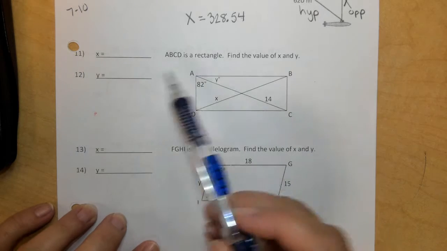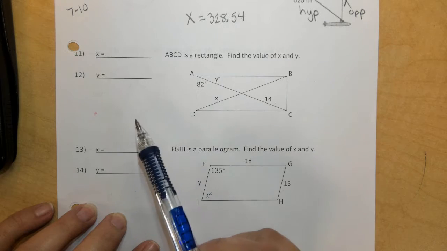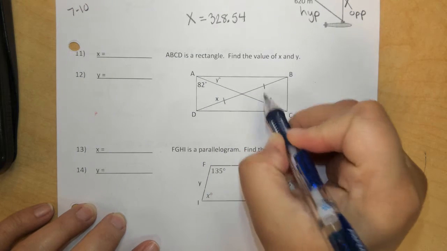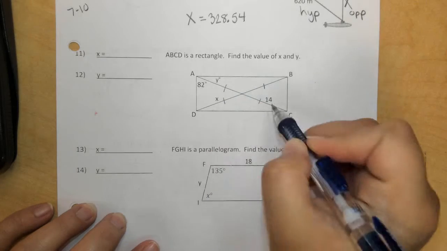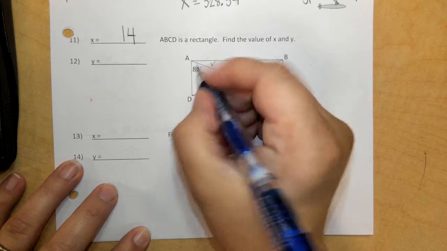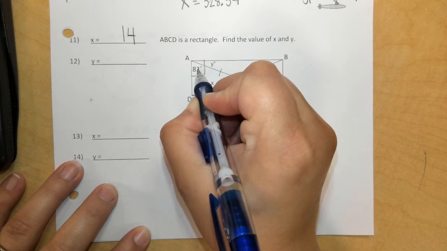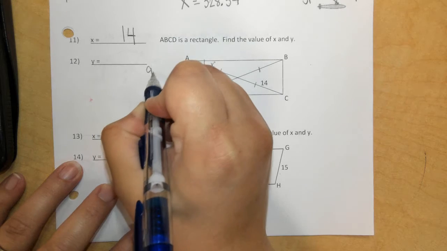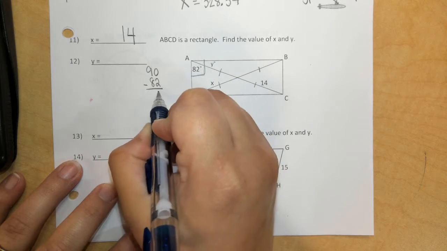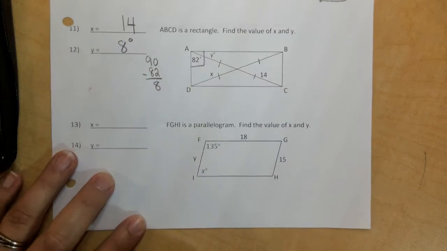For number 11 and 12, it says that ABCD is a rectangle. Find the value of x and y. The value of x, all of these are congruent, so they're all 14 each. In the angle, we know that this whole thing is 90, but these two angles are complementary, meaning they add to 90. So I subtract the 82 from 90, and I would get 8. So angle y is 8 degrees.